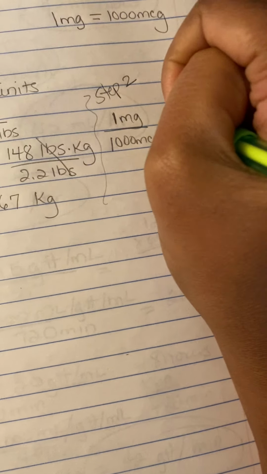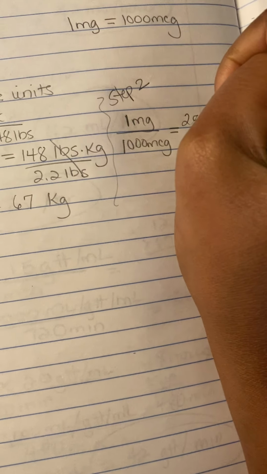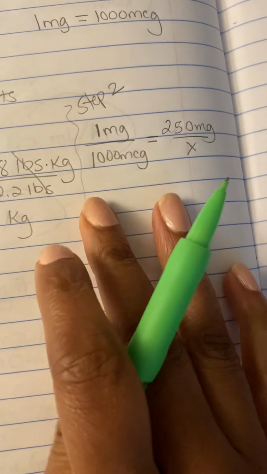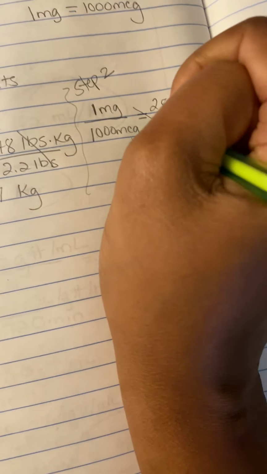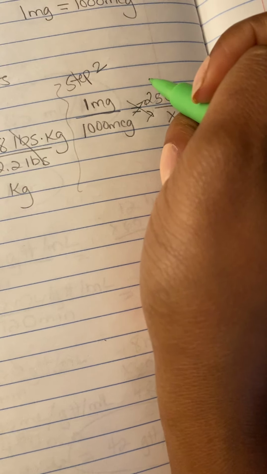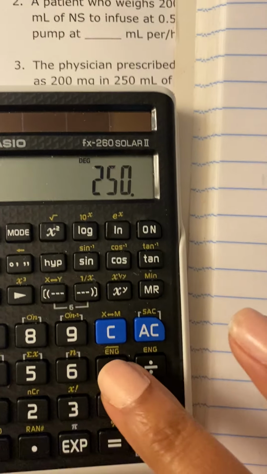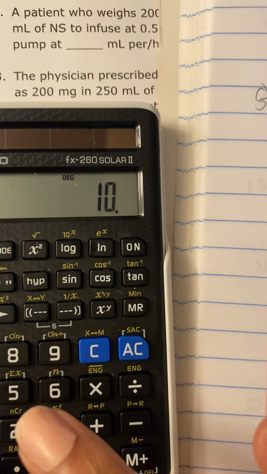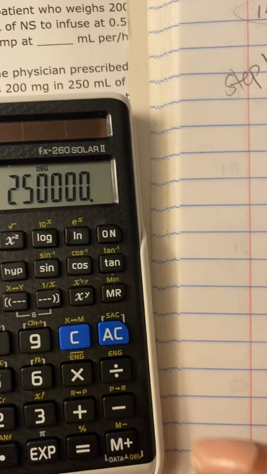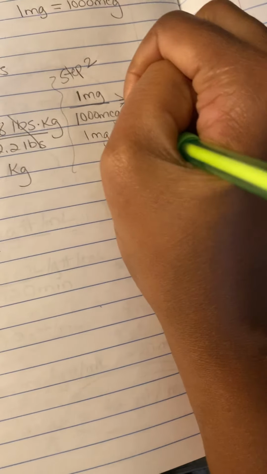Place 250 over X and cross multiply. That gives me 1 milligram times X equals 250 times 1,000, which is 250,000 micrograms times milligrams.